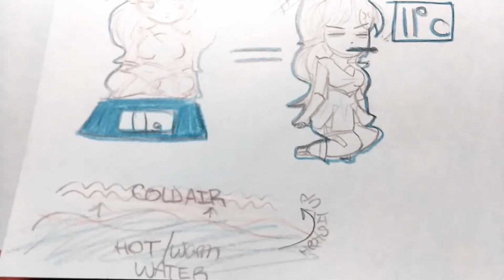Fun fact about high specific heat, I only say fun when I don't know it. At night in the winter, the water is usually warm enough to heat up the cold air above, which is pretty neat to know. Blah blah blah blah.